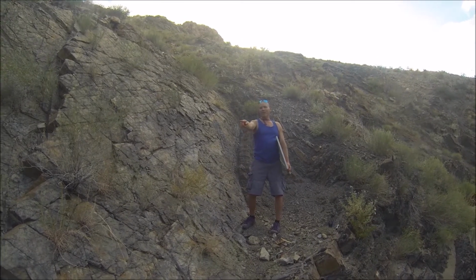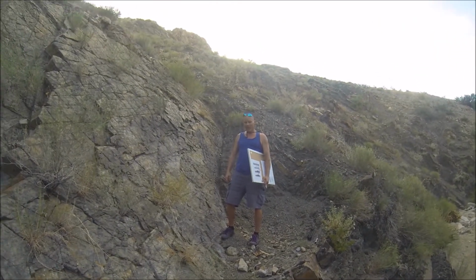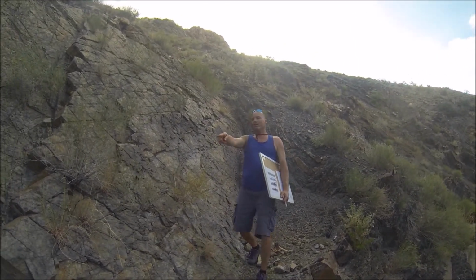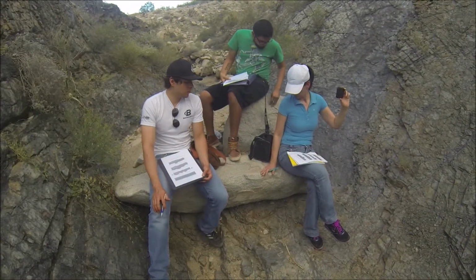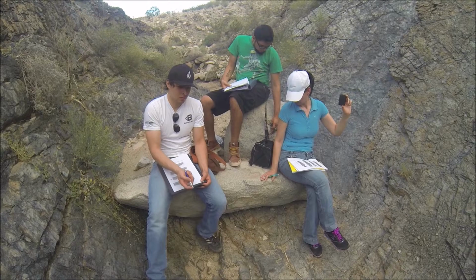What are you sitting on right now? Is it the same color rock? No, it's light colored. And if you notice, it doesn't have layers or anything in it, and it's really hard. What type of rock do you think it is? Igneous, metamorphic, or sedimentary? Just take a wild guess.